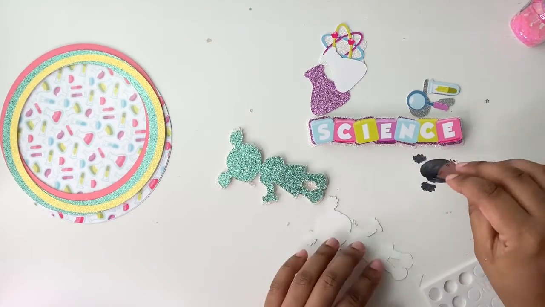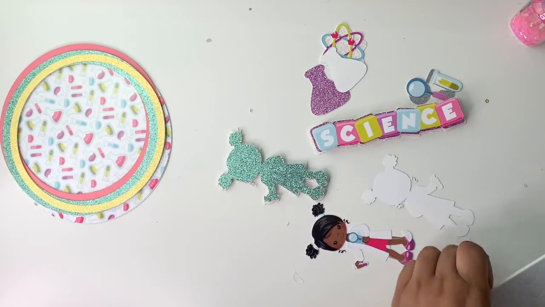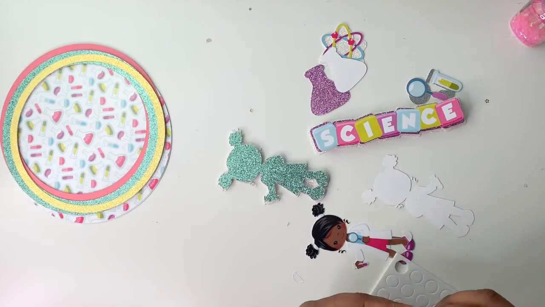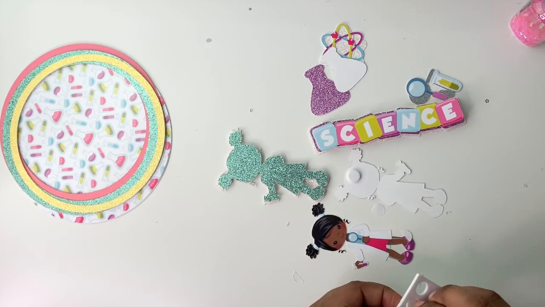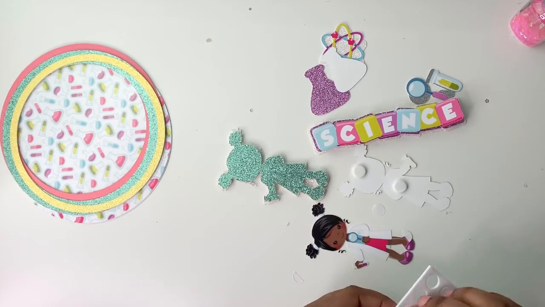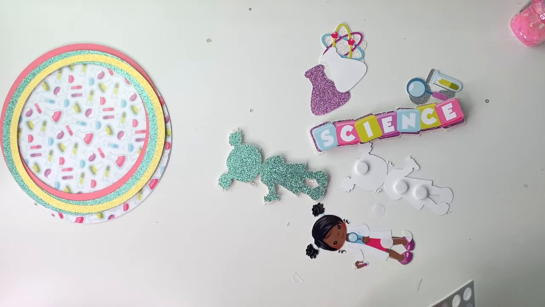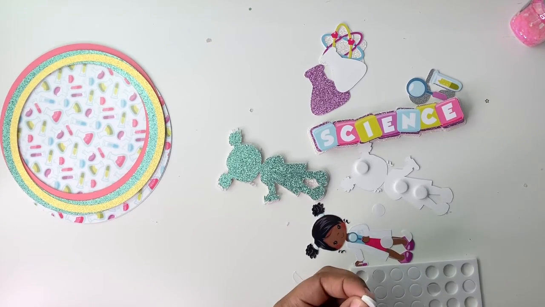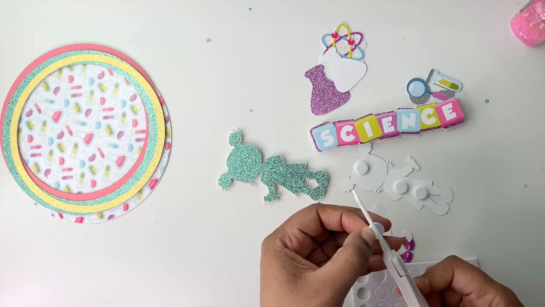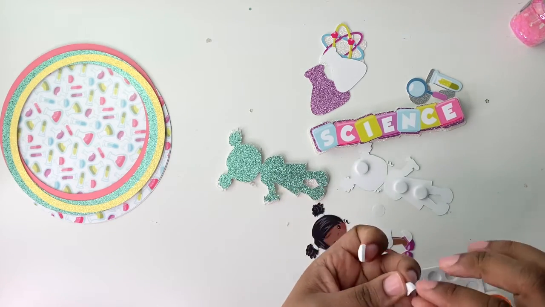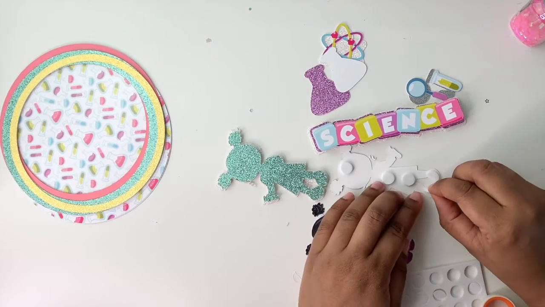Now we're going to stick her, I'm going to do this one and this one. We're going to do the same for her feet and cut it in half. I try to pop it out with both sides of the paper on it so that I don't get too much stickiness on my scissors.